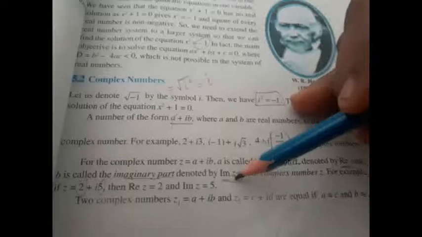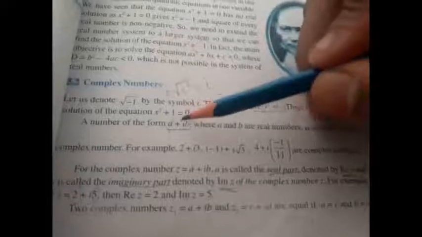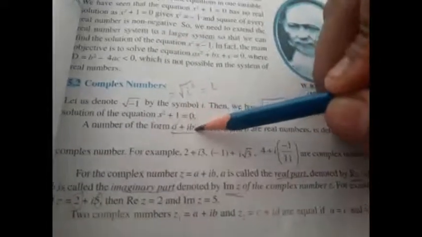A complex number has two parts, real part and the imaginary part. Real part we denote by Re(z), and imaginary part we will denote by Im(z). What is z? The entire complex number we will denote by z, right? Hope you understood now what is meant by complex numbers. What is meant by a complex number? A number of the form a plus ib. Any number involving this i is called a complex number.